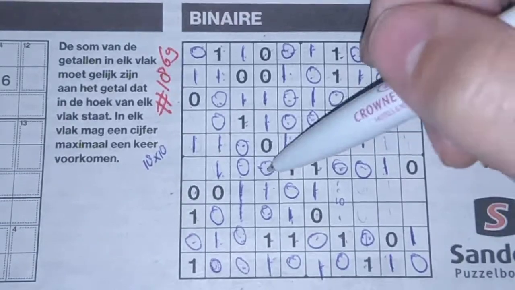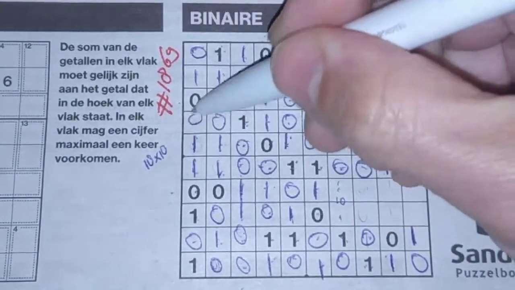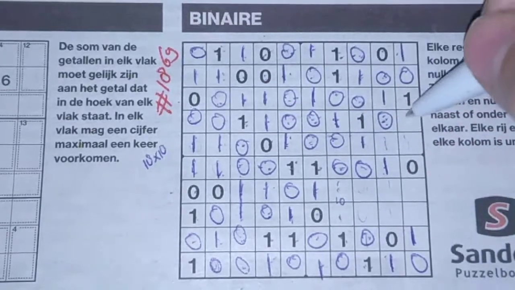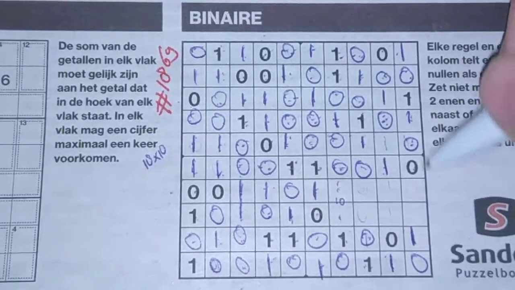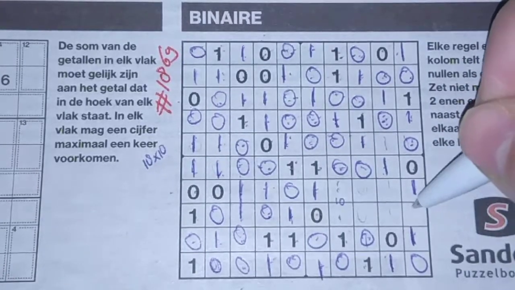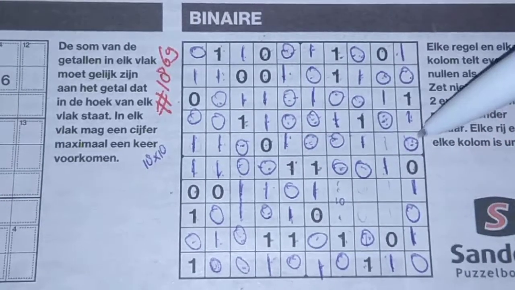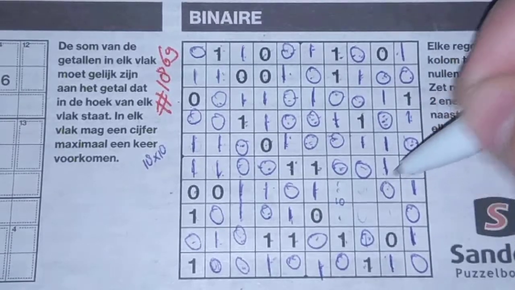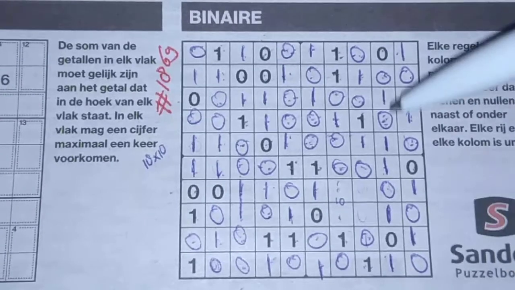1, 2, 3, 4, 5 O's, so the rest are 1s. Double 1, here an O, there an O. 1, 2, 3, 4, 5 O's, so the rest are 1s. Double 1, here an O, there an O. Double O, here 1, there 1. Between two 1s comes an O. We have here 1, 2, 3, 4, 5 O's, so the rest are 1s. Double 1, here an O, there an O. Between two O's comes a 1.